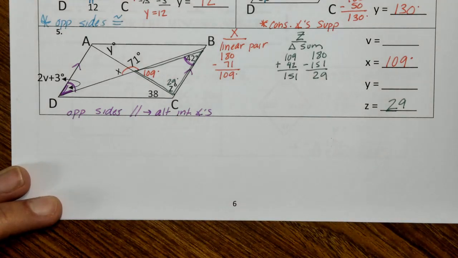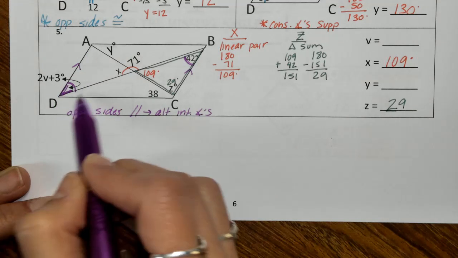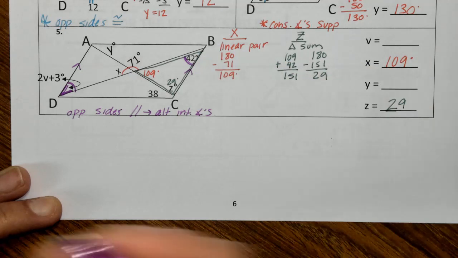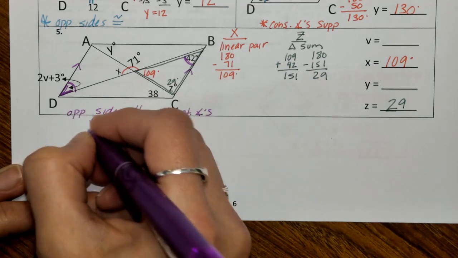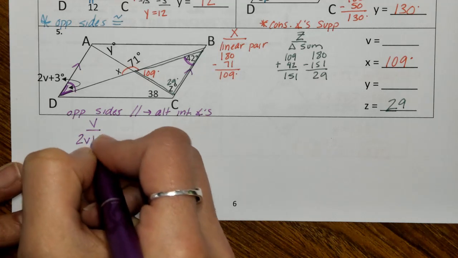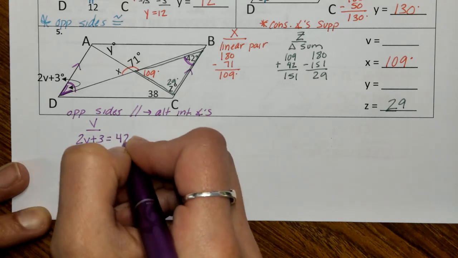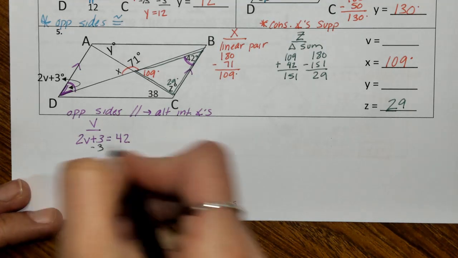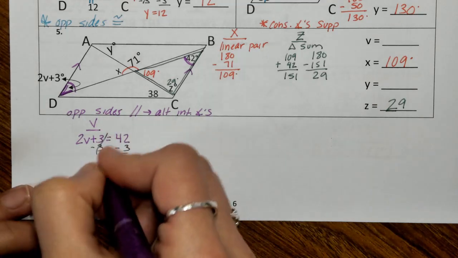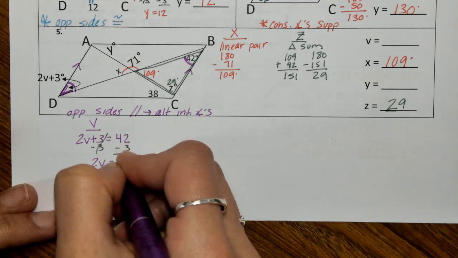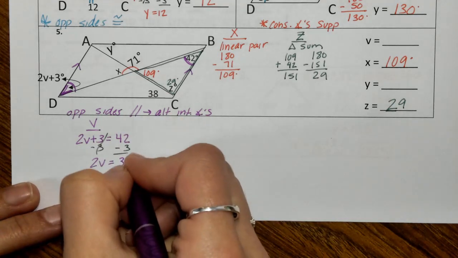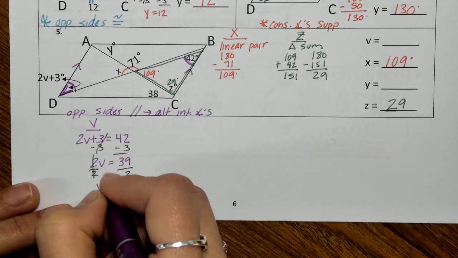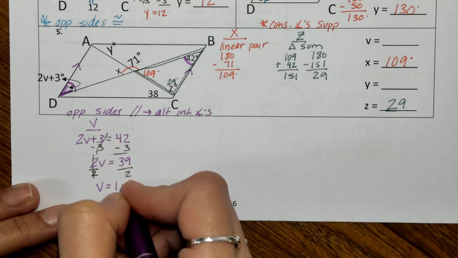So what that means is over here, angle ADB, where V is, and angle CBD, where the 42 is, are congruent. So for V, all we have to do is set that 2V plus 3 is equal to 42. And I've told my students, things we talk about in geometry do not stop. We're going to keep seeing them. So let's quickly subtract that 3. We're going to get 2v equals 39. Sorry, yep, 39. We divide by 2 on both sides. We're going to see here, we're going to end up with a decimal of 19.5.